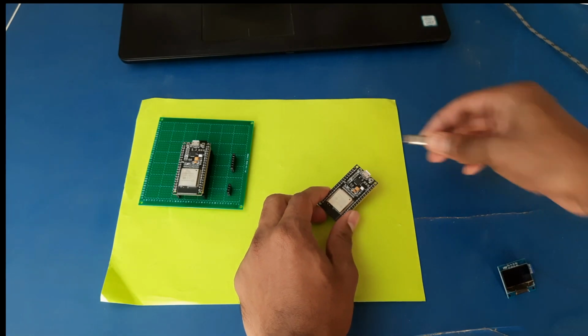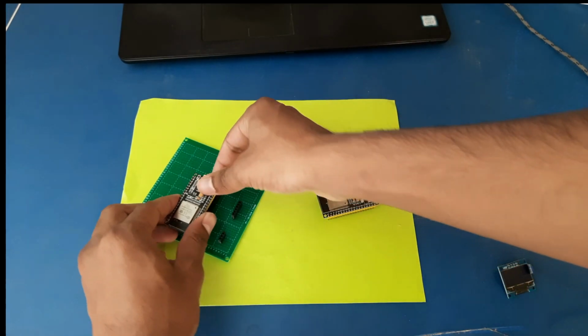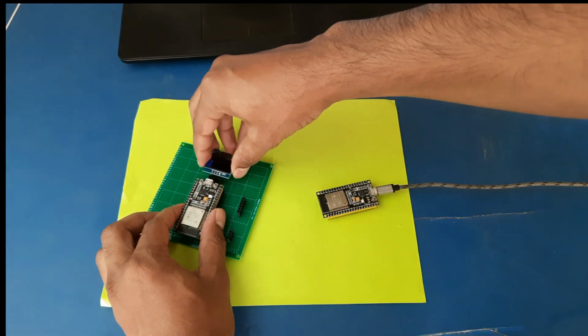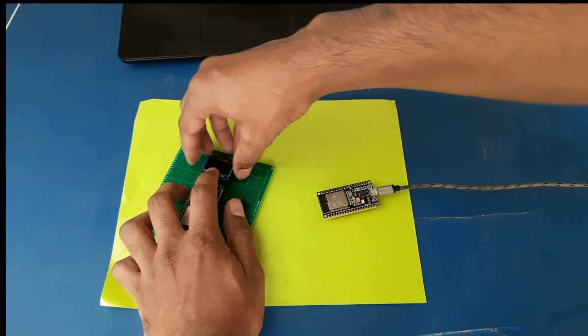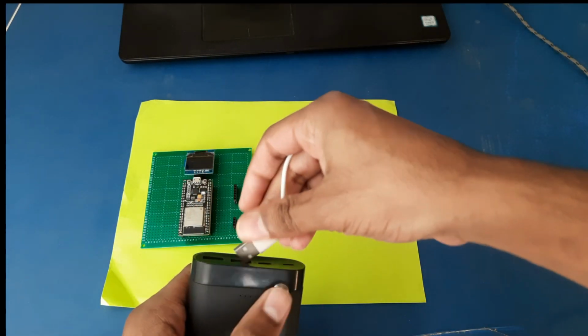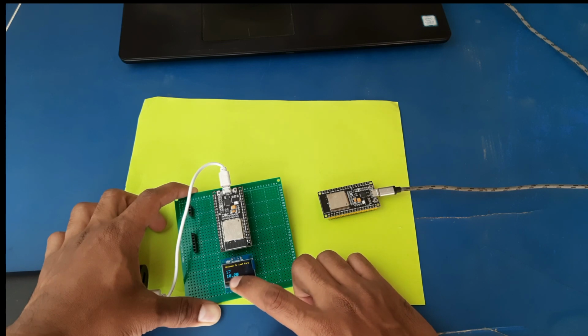The sender is sending a data packet to this receiver. In the receiver we will also connect one OLED just to see the data. We'll power this receiver with a power bank. So now data is coming. The first one is a random value and the second one is a float type random value.